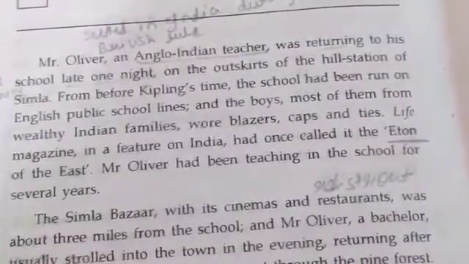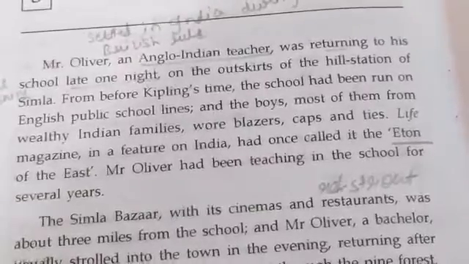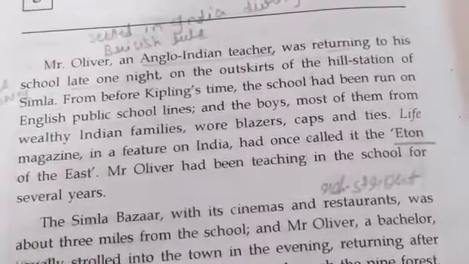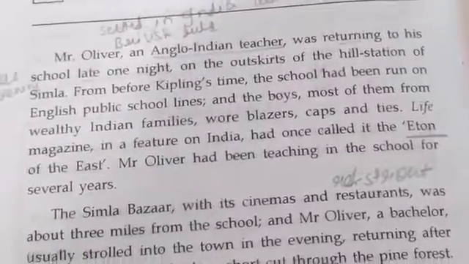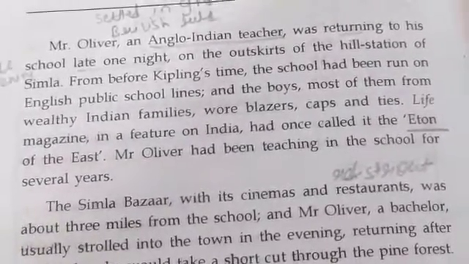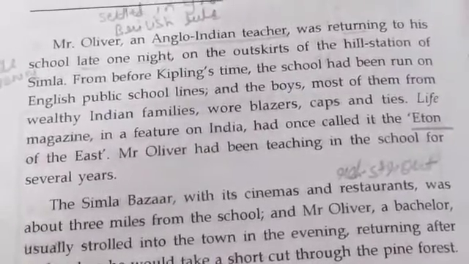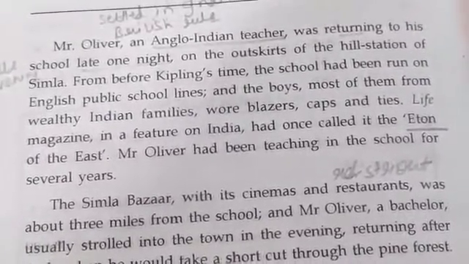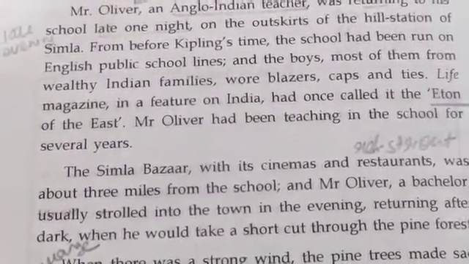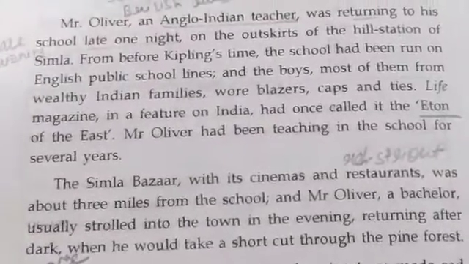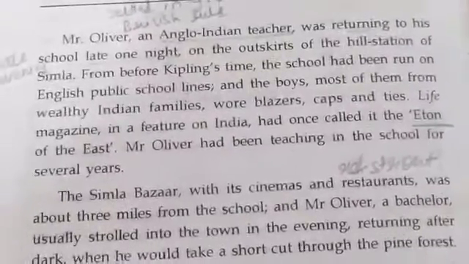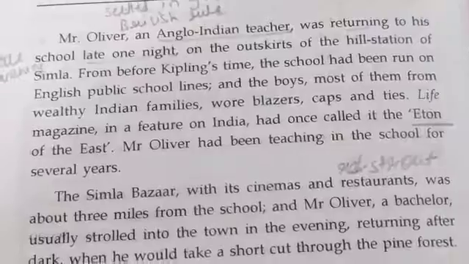So late one night means Mr. Oliver was returning to his school late evening. The exact time is not given, just a rough idea of his returning we can point out, that it was dark when Mr. Oliver was returning to his school. Anglo-Indian teacher, students, you should know that Mr. Oliver was an Indian. He settled in India during the British rule. Maybe one of his parents is British. That is why it is said Anglo-Indian teacher.